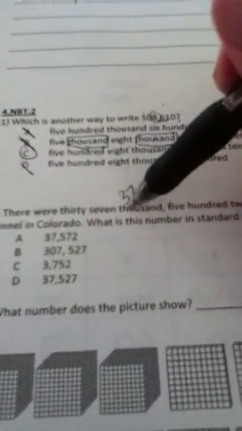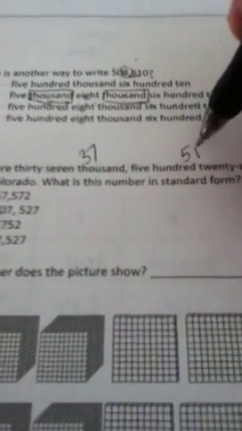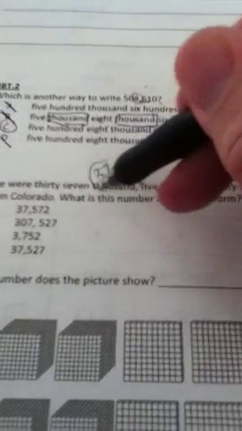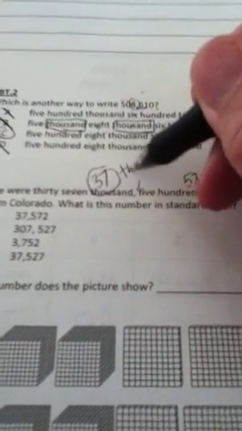So 37,000, so I'm going to put a 37, and then I have 527. 527 cars traveled through. When I look at this, this is really like my place values. So this is 37, and it's my thousands. And then the 527 is my hundreds, tens, and ones.